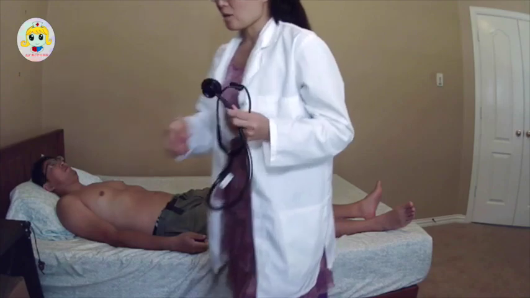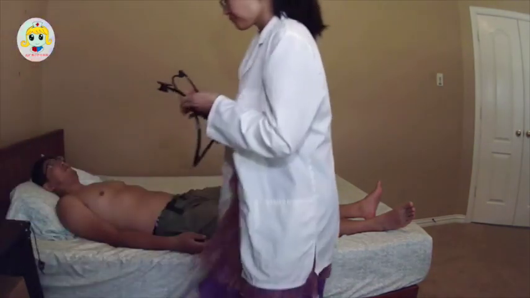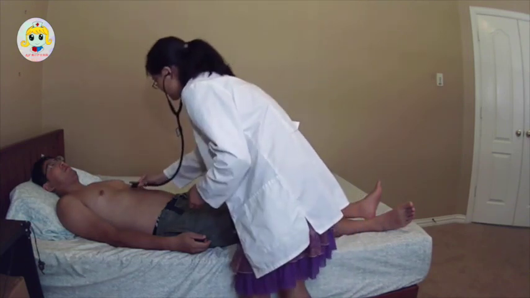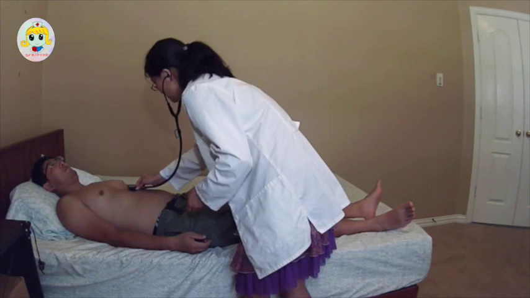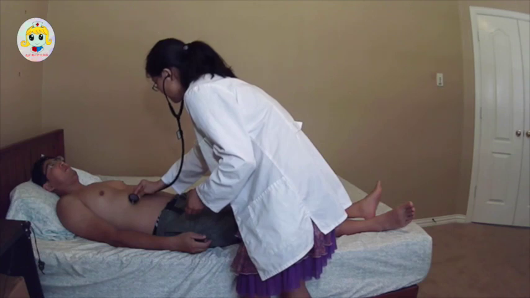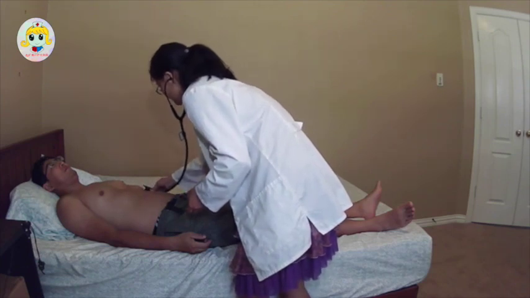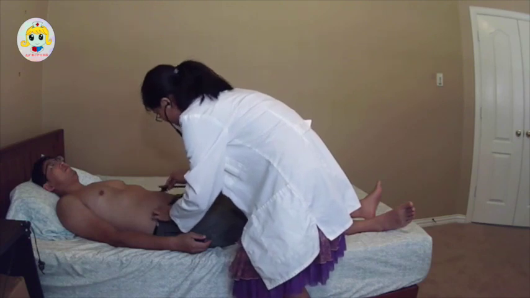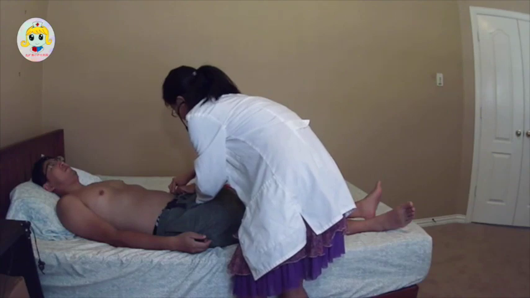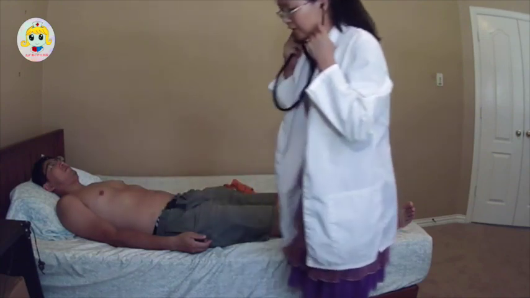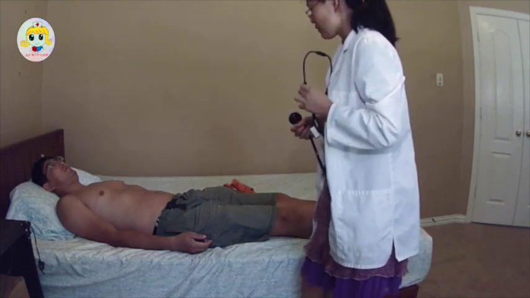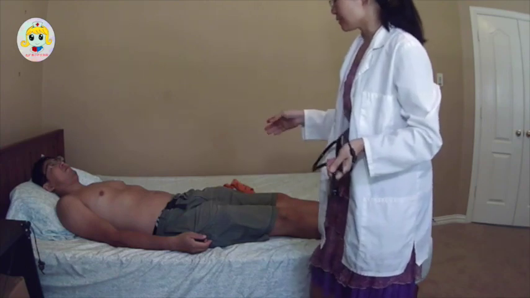Then I will listen to the arteries. I will use the bell of my stethoscope. Aorta artery, renal artery for both sides, iliac artery for both sides. If necessary, we'll also listen to the femoral artery. The arteries are normal. Next, I will percuss the abdomen.